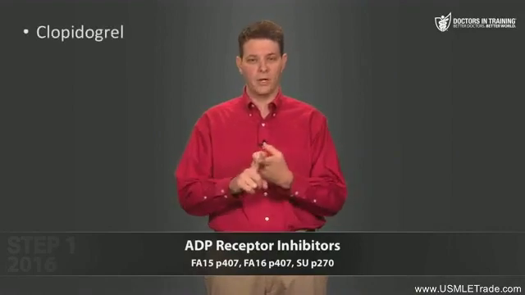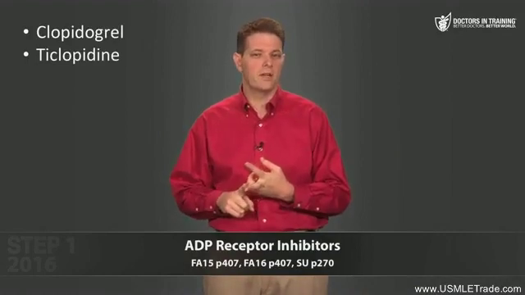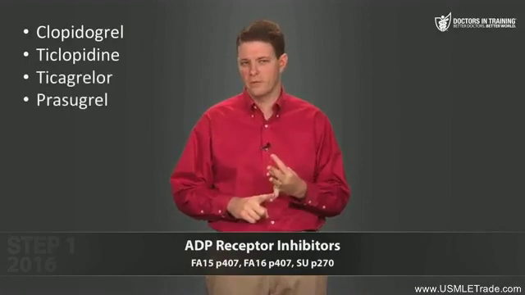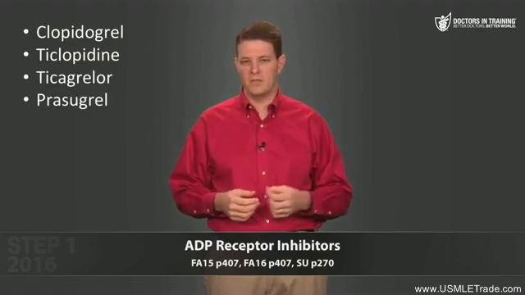Another class of antiplatelet drugs are the ADP receptor inhibitors, or ADP blockers, which include clopidogrel, which is the main one. Then there's also ticlopidine and a couple of newer ones like ticagrelor and prasugrel. Again, these are ADP receptor blockers, so think back to what the platelet ADP receptor does. When ADP binds to the ADP receptor, that induces expression of glycoprotein 2B3A on the surface of the platelets. So if you block that ADP receptor with one of these drugs, you're going to be blocking platelet aggregation.